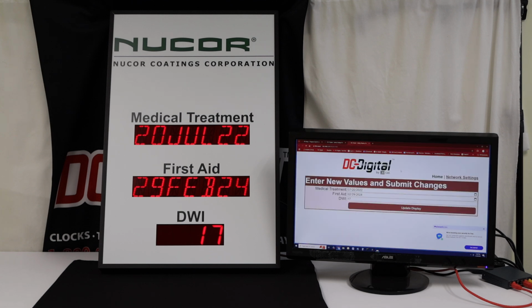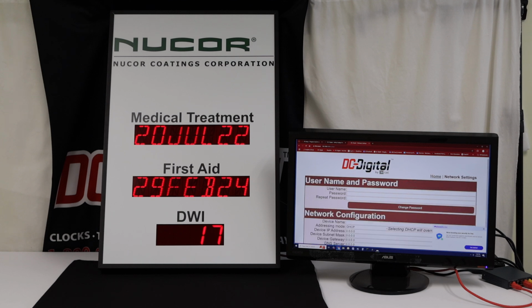Now when you first get it, you're going to have to set up your network. The username and password are default. You just type in lowercase username and then lowercase password, and that's how you get into this portion.